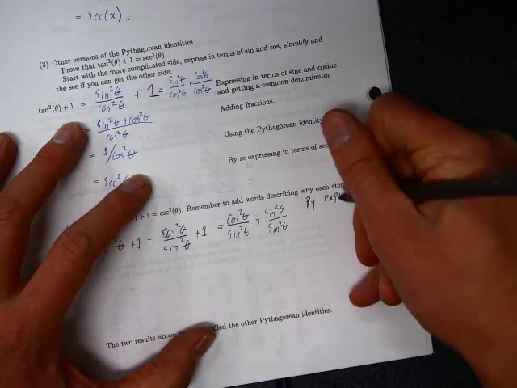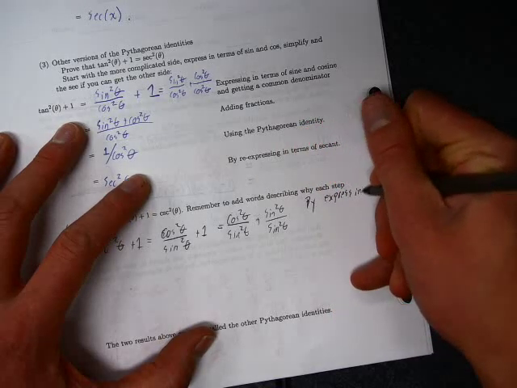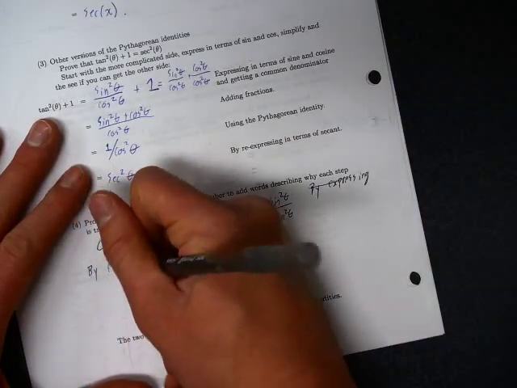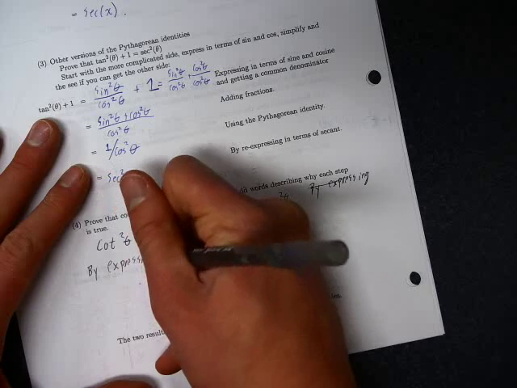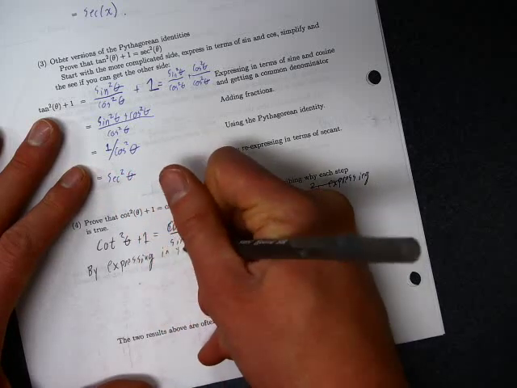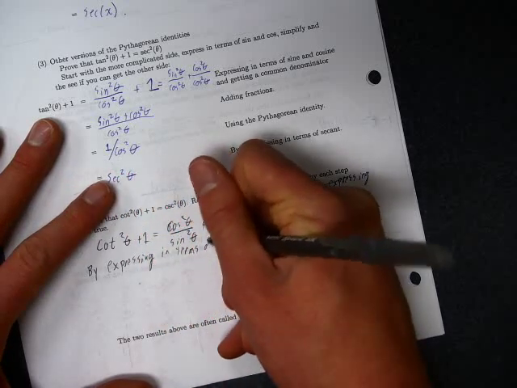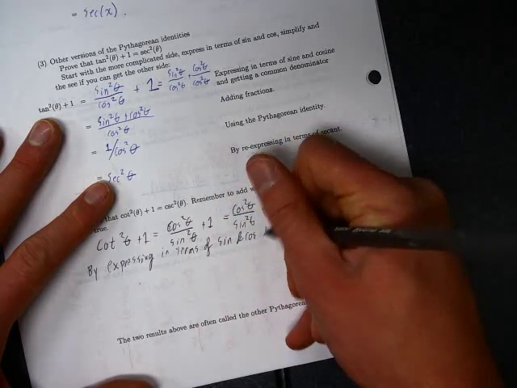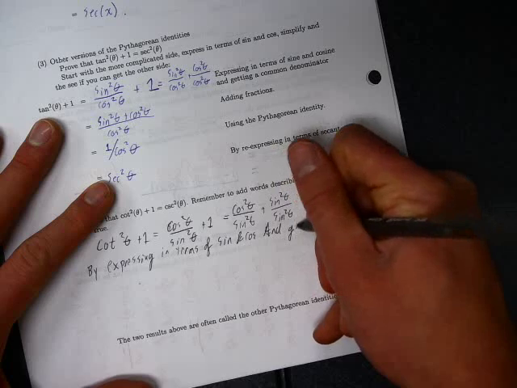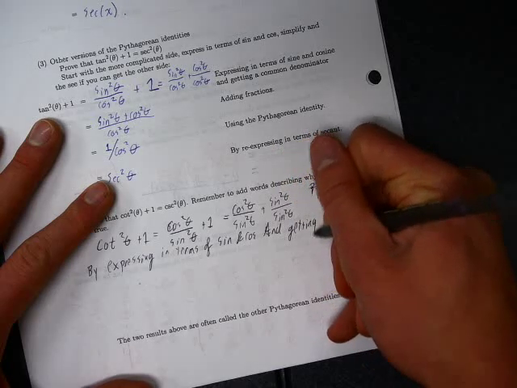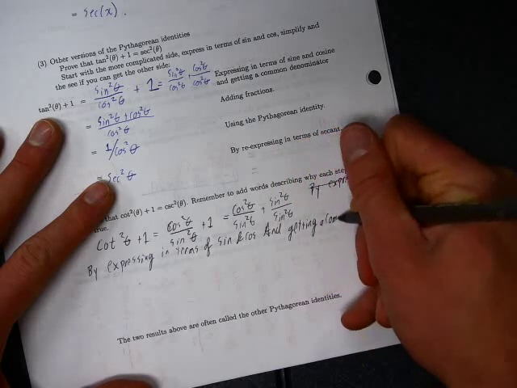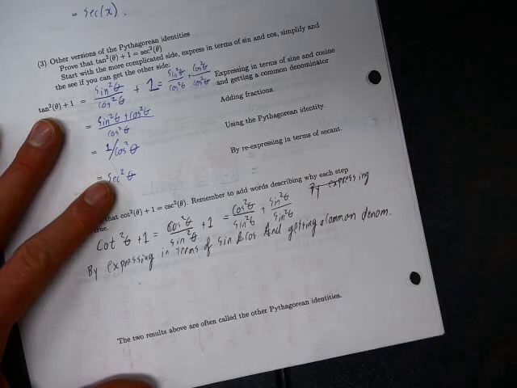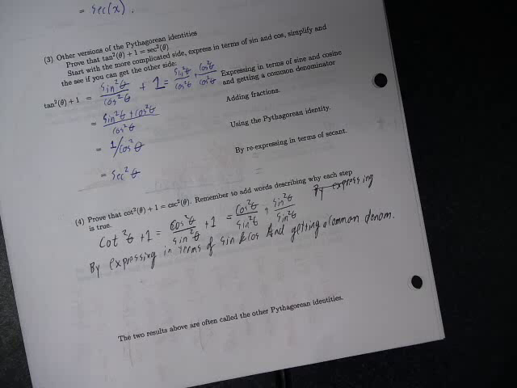By expressing in terms of sine and cosine and getting a common denominator. Very good. All right, what happened next?